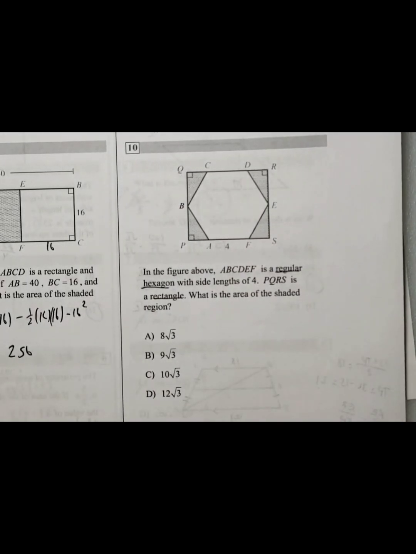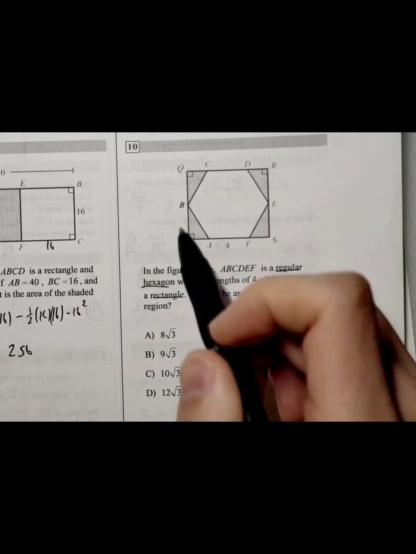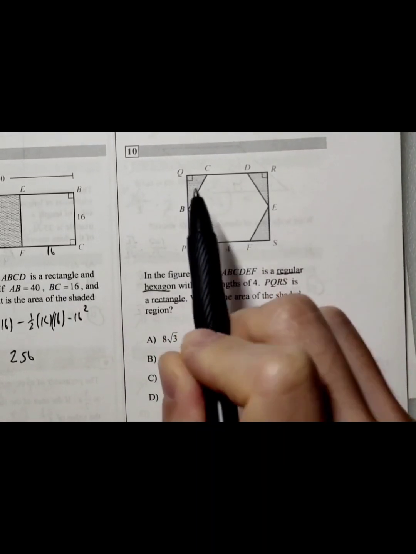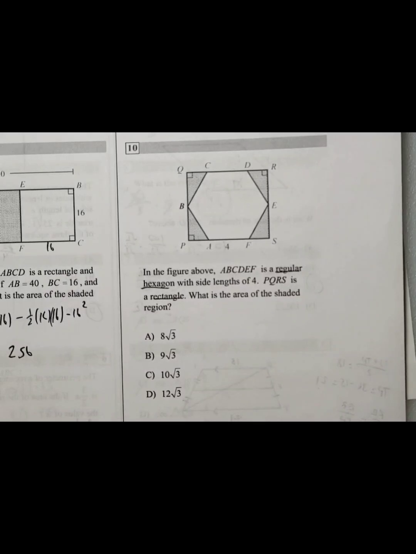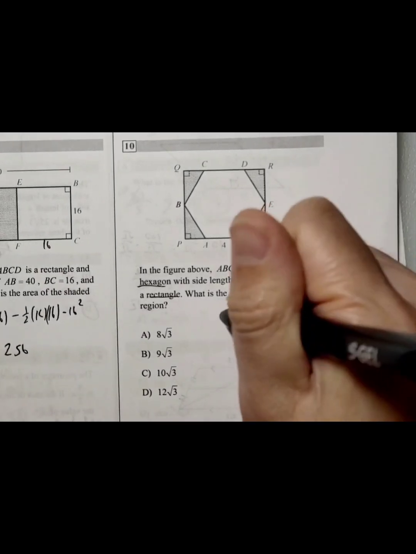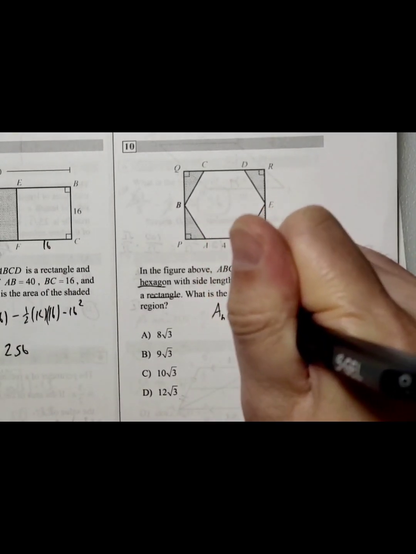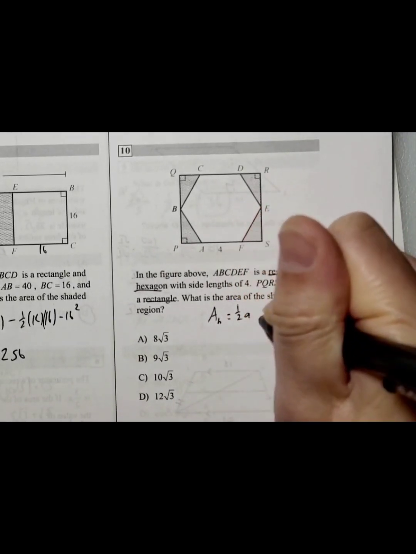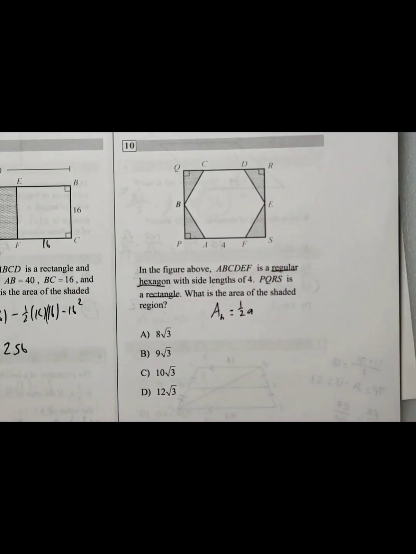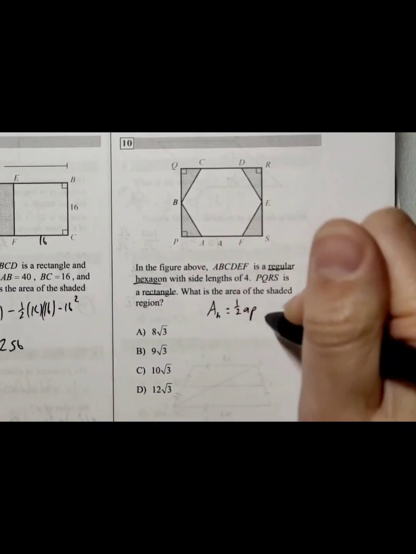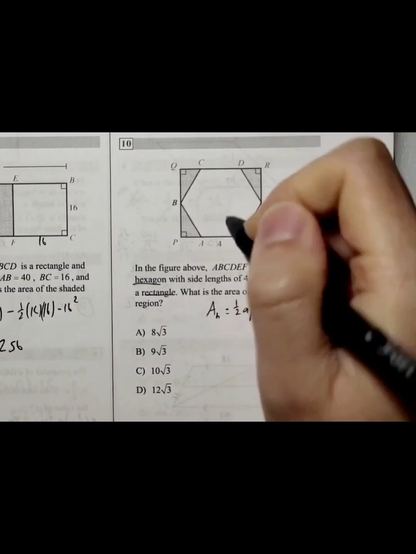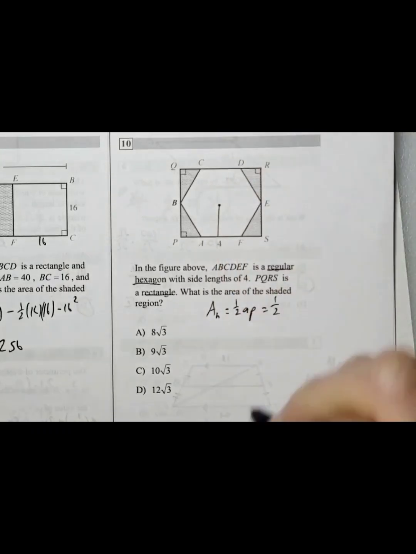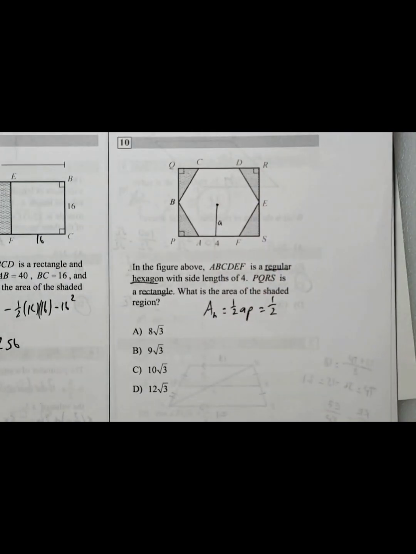Okay, so I'm already thinking, well, we can find the area of the rectangle minus the area of this hexagon. So how do we find the area of the hexagon? I'll say H for hexagon. It's half the apothem times the perimeter. Okay, do we know what the apothem is? This is the apothem, by the way. Do we know what that is?